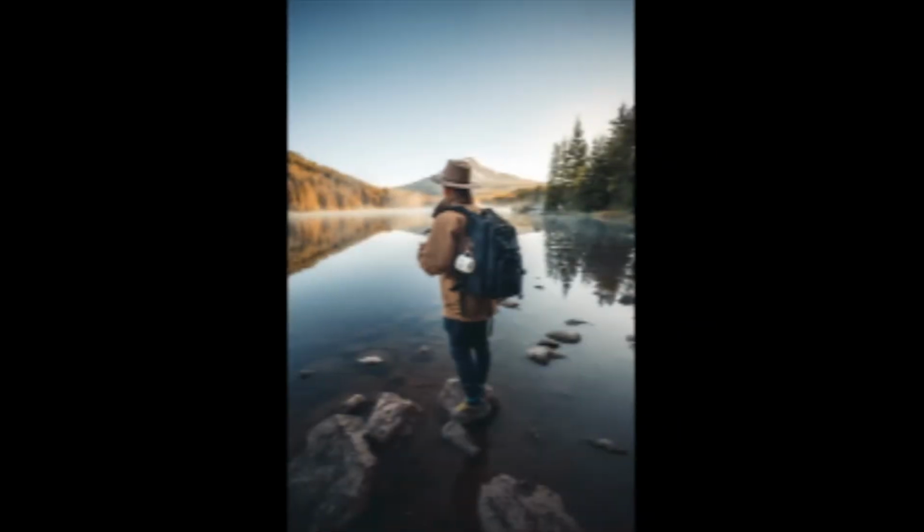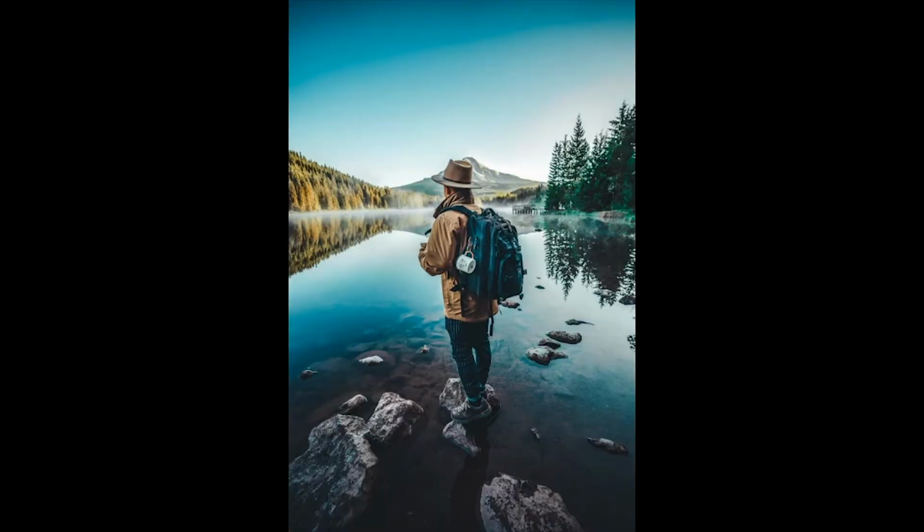Coming up. One photo, 3 different looks. Let's get into how I got them.